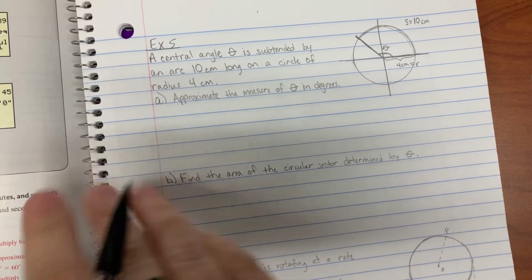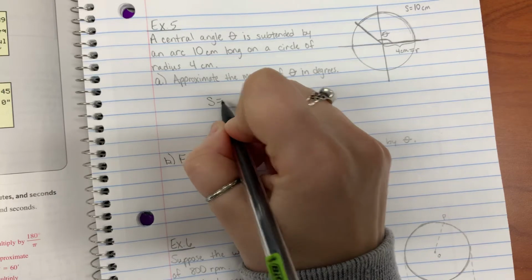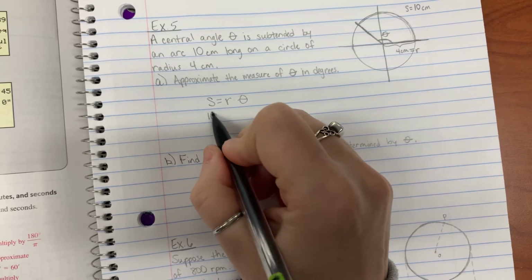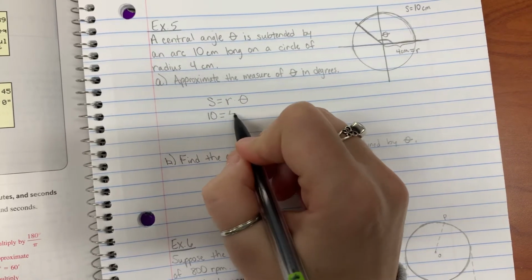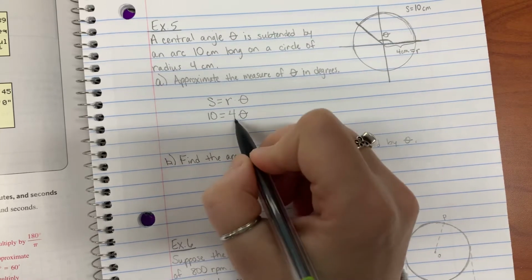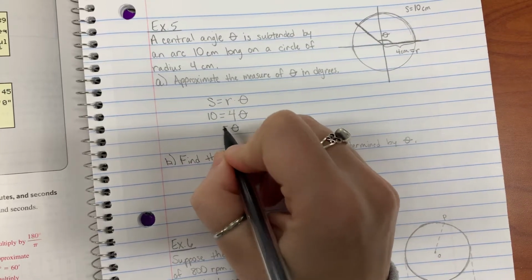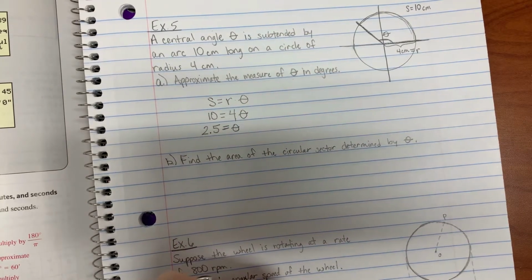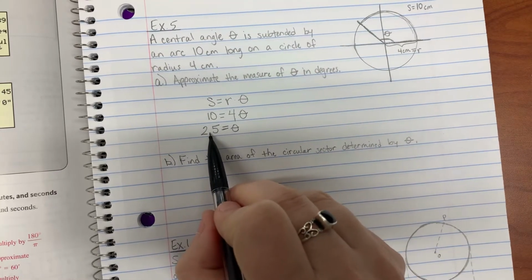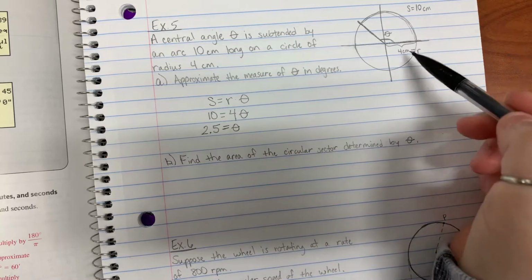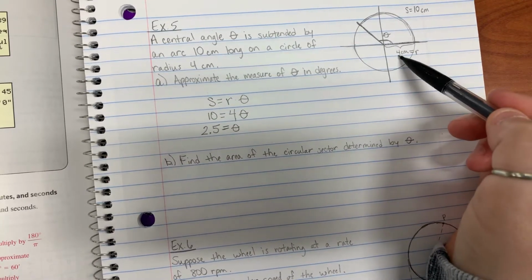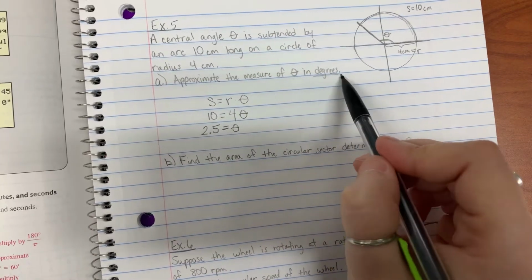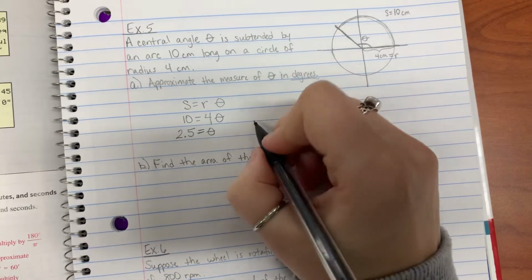Okay, so I'm going to use that first formula then because they told me that S equals R times theta. So that S that they gave me, which was 10, equals my radius, which was 4, times theta. So if I divide by 4, theta equals 2.5. The problem is that is in radians. This 2.5 is in radians because all of these measures are just plain measures. They're not giving me anything having to do with a degree. So when I get that answer, I'm getting it in radians. They want it in degrees. So I'm still going to have to convert that 2.5.